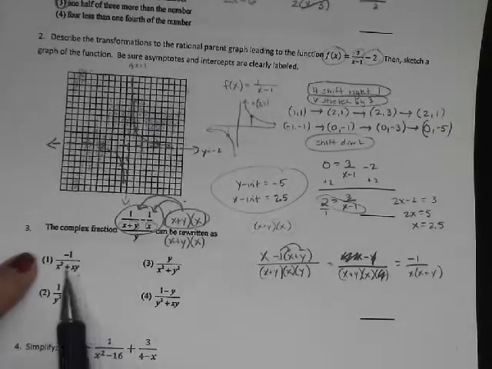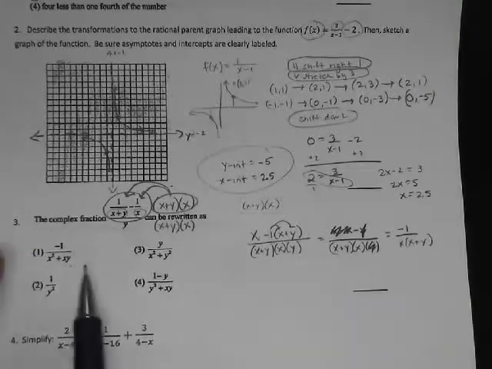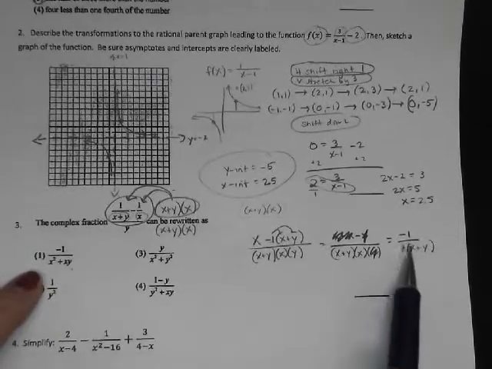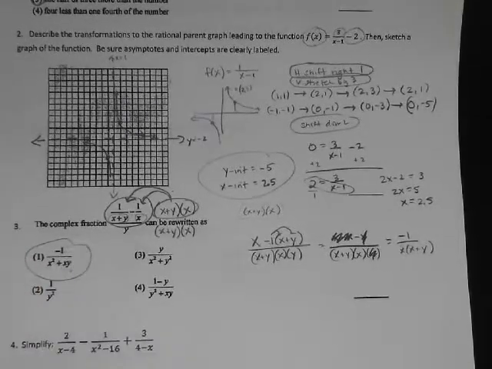which is the same as this one. First of all, it's the only one with negative 1 up on top, but they could have put the negative on the bottom. But they did keep it on top, and x times x plus y, they just happen to multiply out, x squared plus xy.